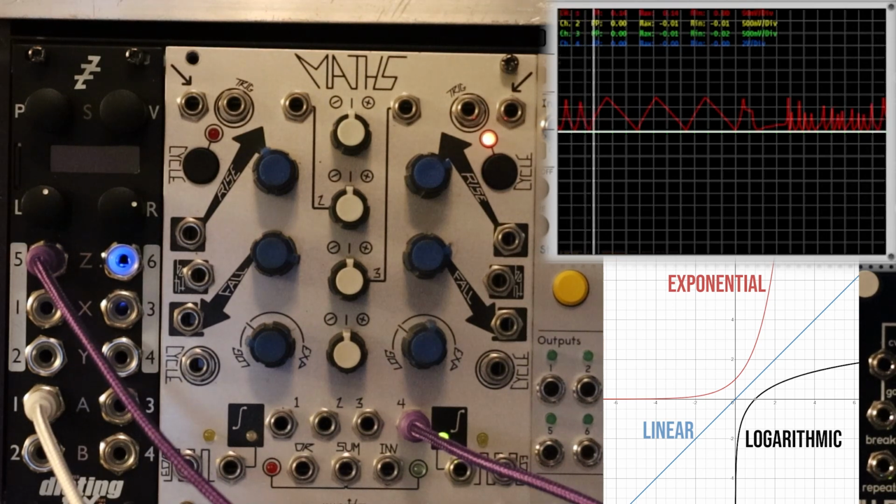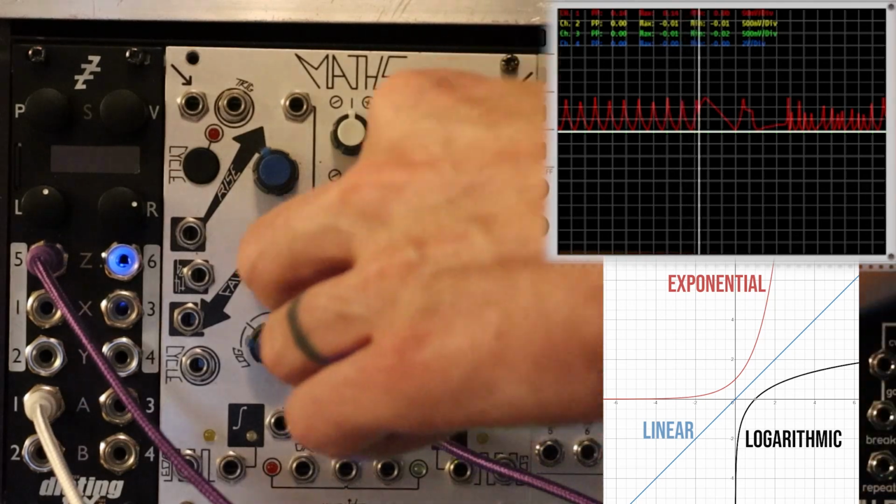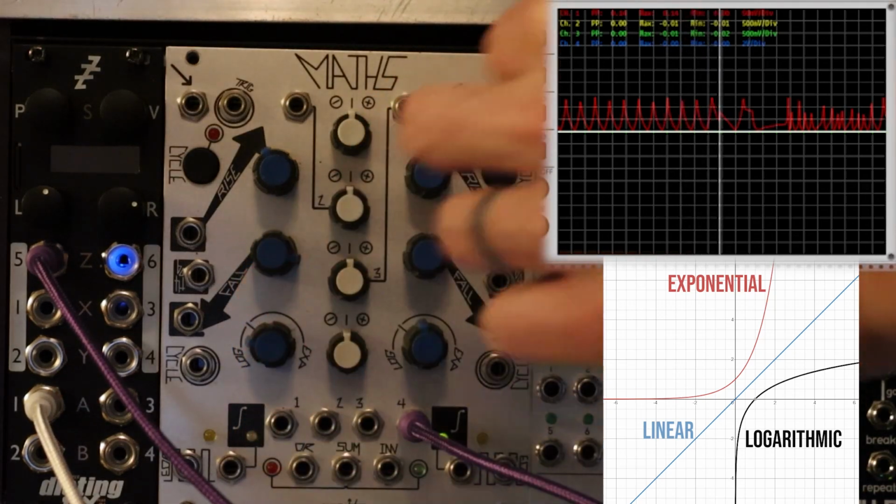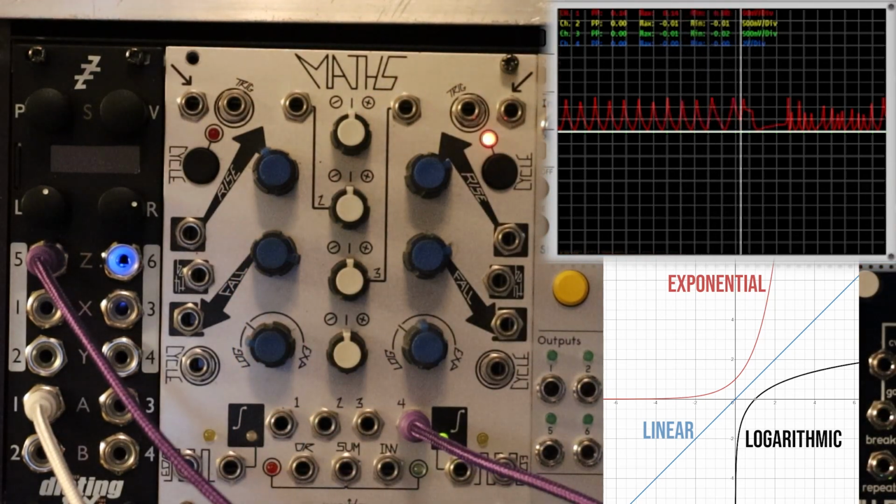There's our up and our down. And you can see they're kind of curved inward and curved down as it comes down. That's our exponential increase and decrease. And it does seem to go quite a bit quicker.